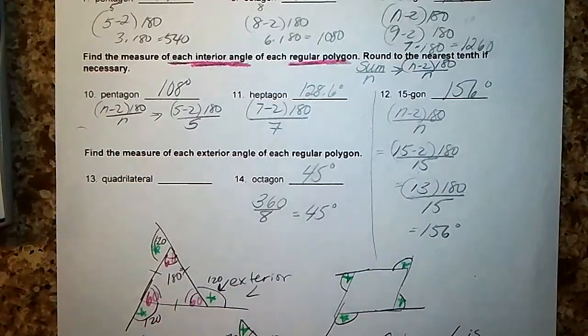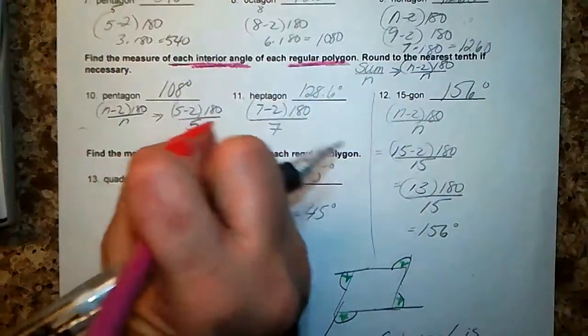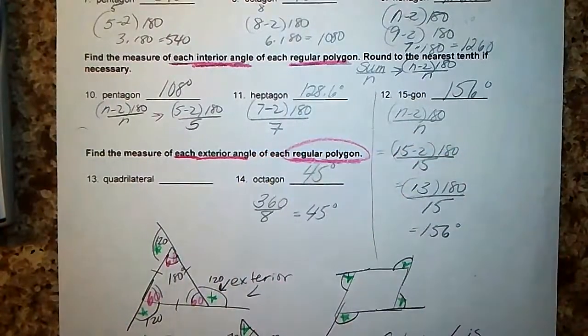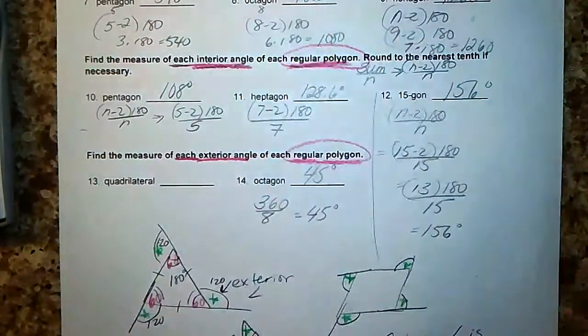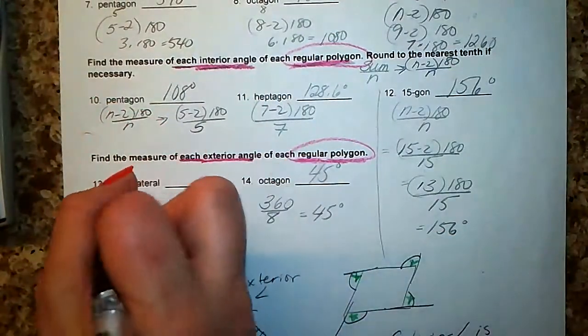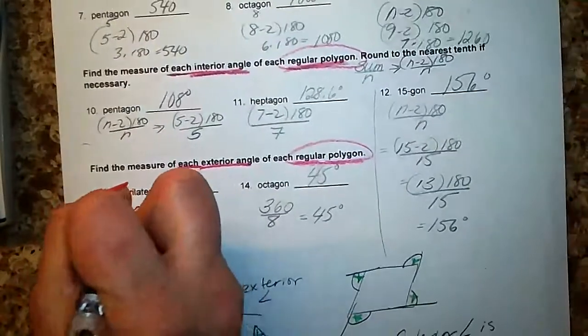All right, now look at this last part. Find the measure of each exterior angle. Each exterior. Okay, so again, anytime we're trying to find each, it has to be regular. You've got to have it regular or it's not going to work to find each angle. All right, so let's take a look. The formula that we use for this is going to be 360, the sum of the exteriors, divided by n.